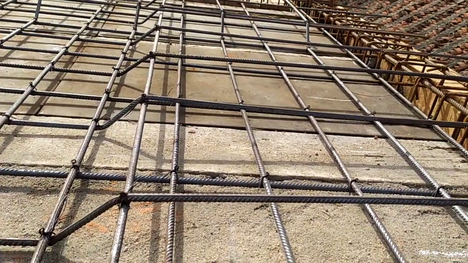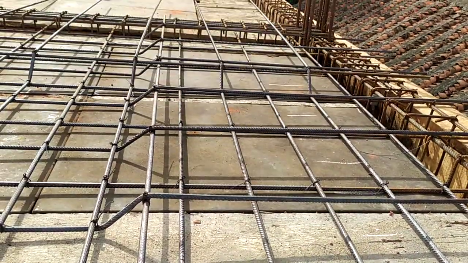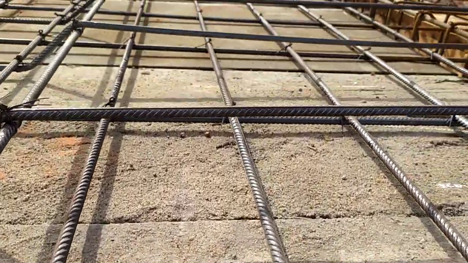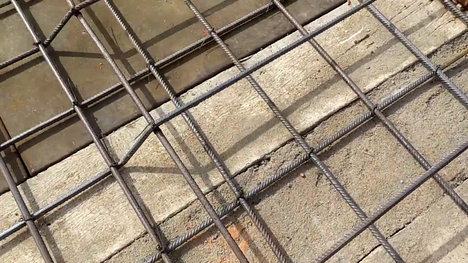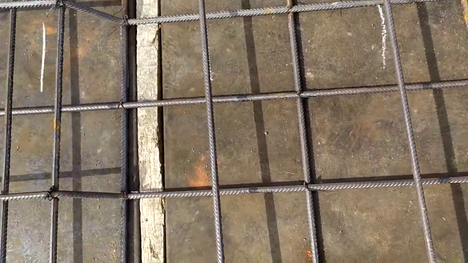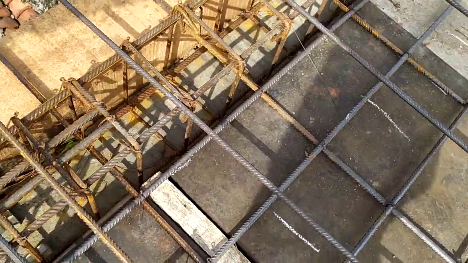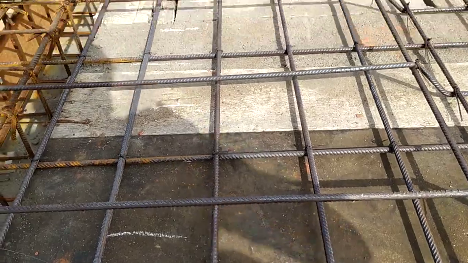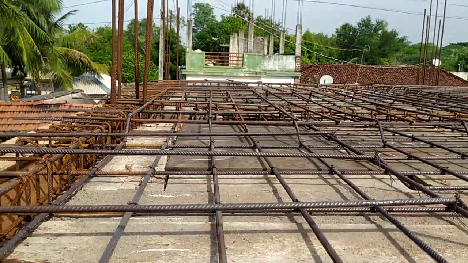You see the crank bar provided in this direction, I mean the topmost side. You see, the topmost side is not in a stiff manner. So under this crank bar we have to provide a rod in order to hold the crank bar in a stiff manner.